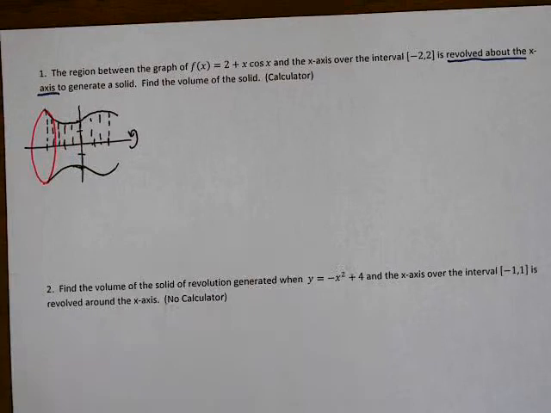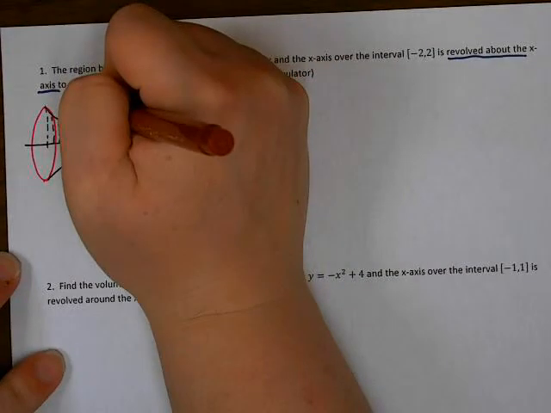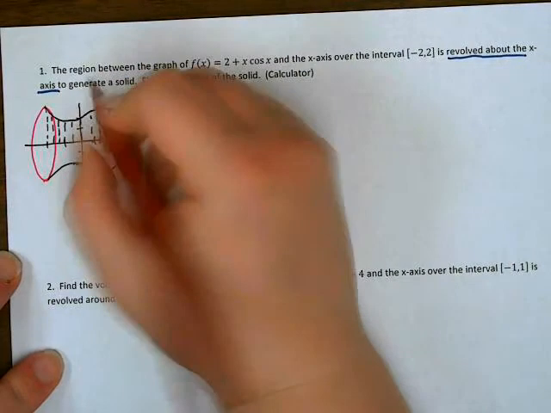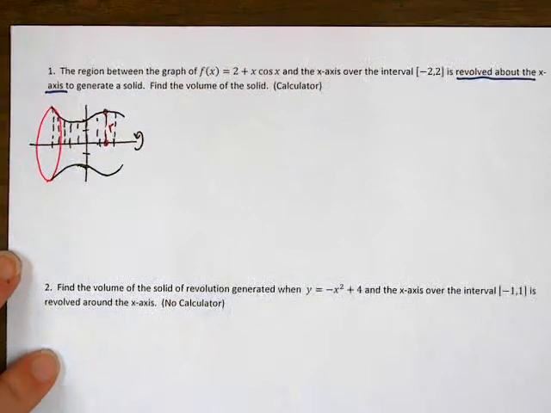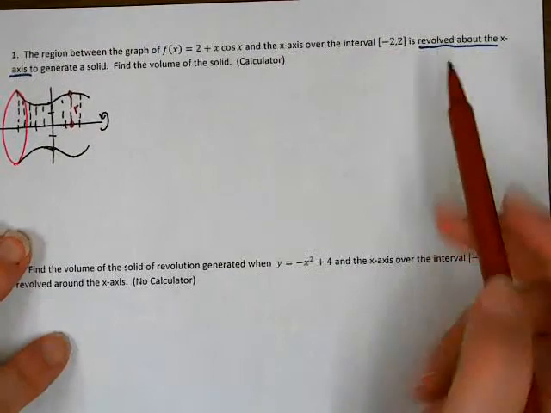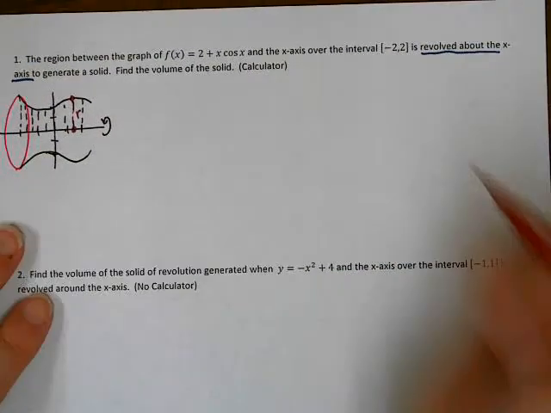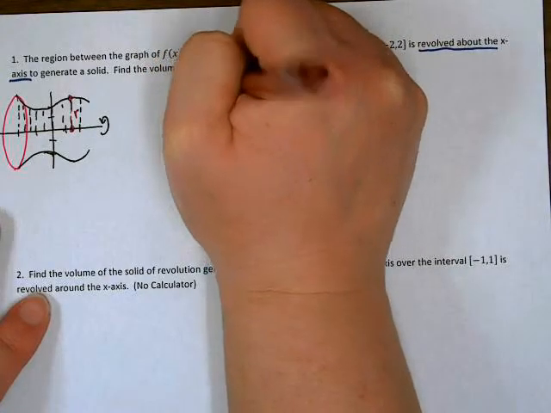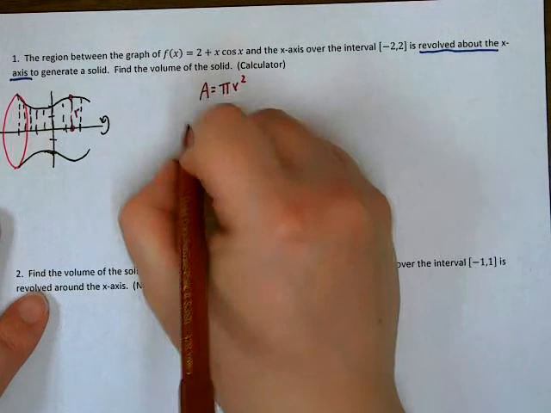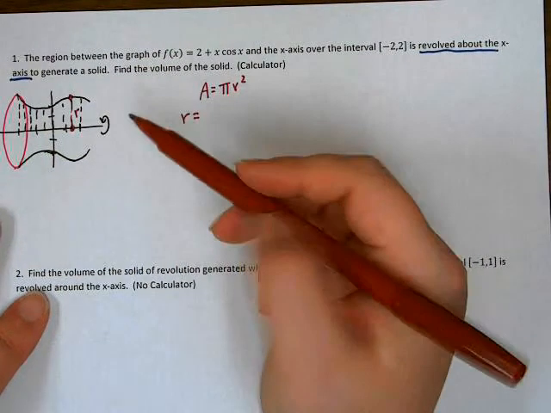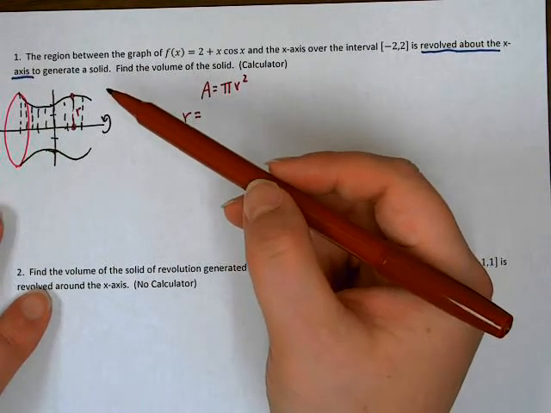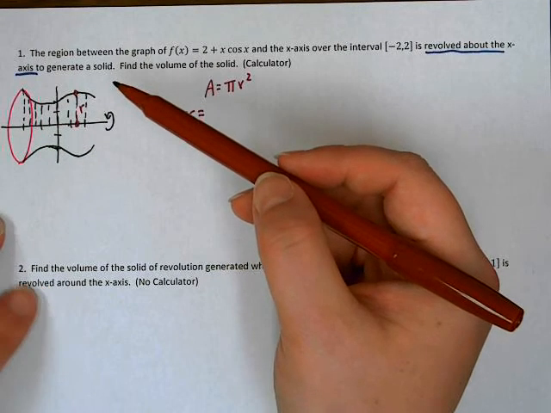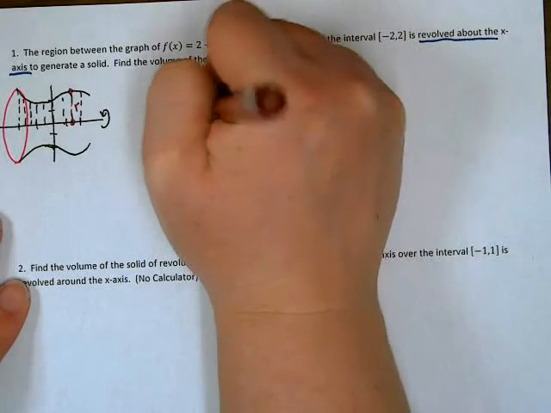So now we need to identify what the radius is. So we know that the radius is right here. Okay, so since we're revolving around the x-axis, actually, sorry, let me take a step back. We know area of a circle is pi r squared. So let's go ahead and write that down. Now we need to find our radius. Since we're revolving around the x-axis, we know that everything needs to be in terms of x, and we know that when that happens, our radius is going to be top minus bottom.